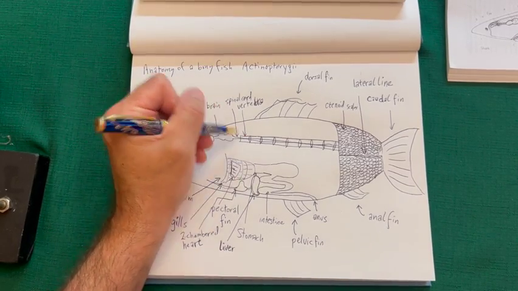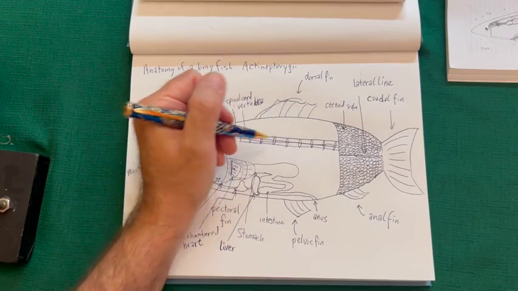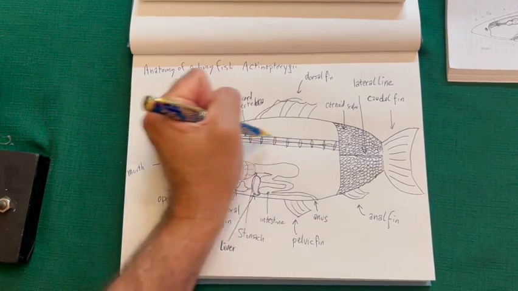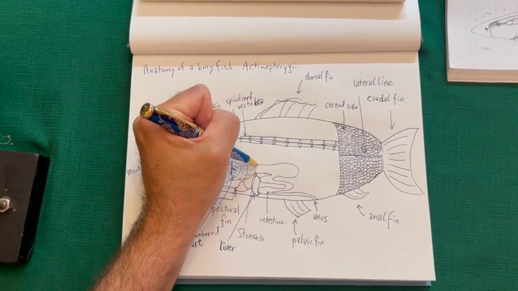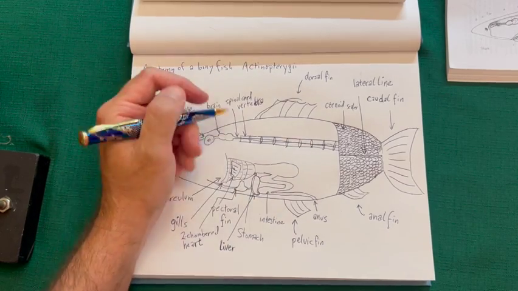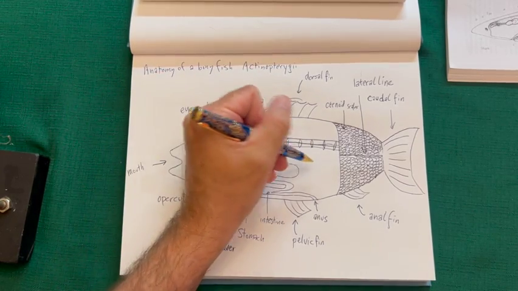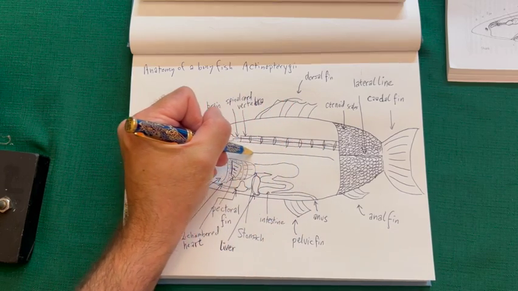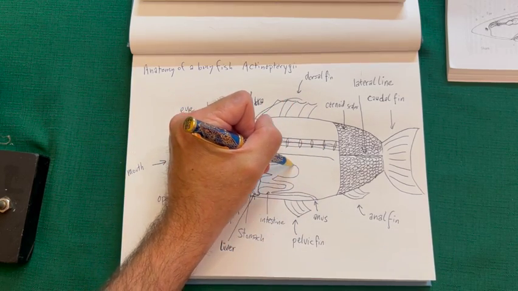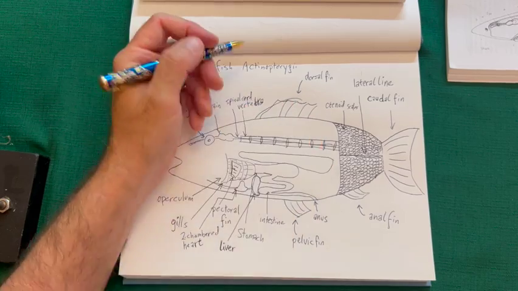Okay, what else do we have? We also have a couple more organs, so we're going to snug 2 organs in here between the stomach and the vertebral column. One's going to look like that.